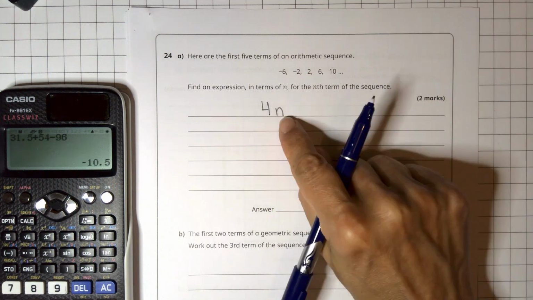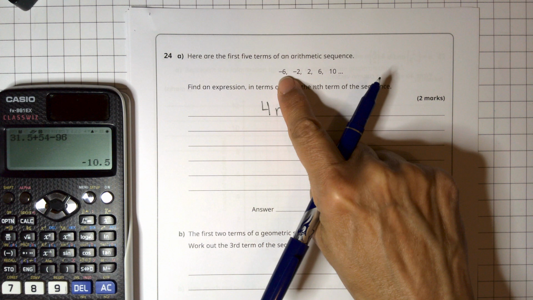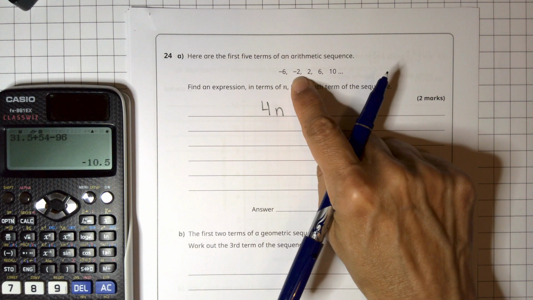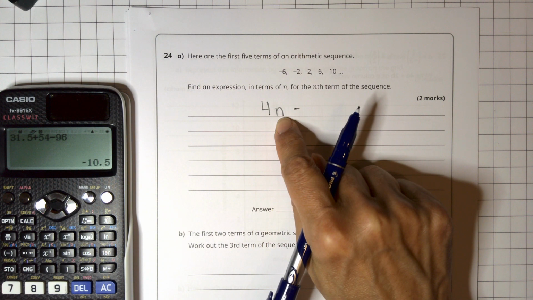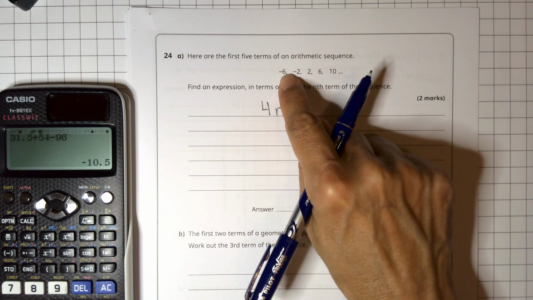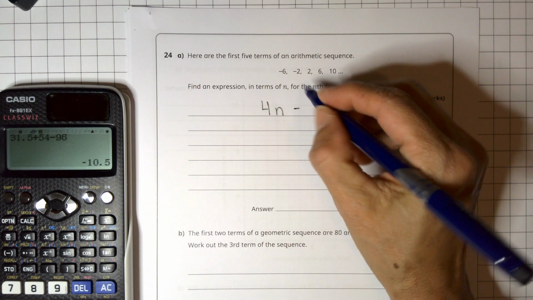Okay, 4n. Now at the moment, if I just put in 1 here, I get 4, but the first number is not 4. If I put 2 in here, the second number would be 8, and that's not right. So to correct it, I'm going to have to take some away. So if I put 1 in here, I get 4, but I want it to actually be -6. So what do I need to do to get it to -6? Well, I need to take away all that 4 and that 6 there, so I'm going to have to take 10 away.